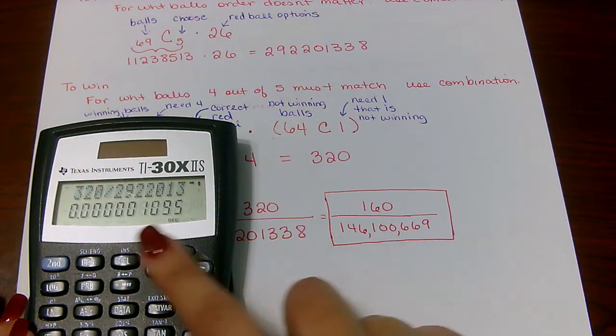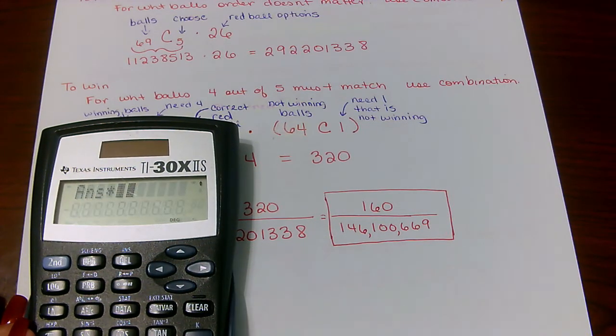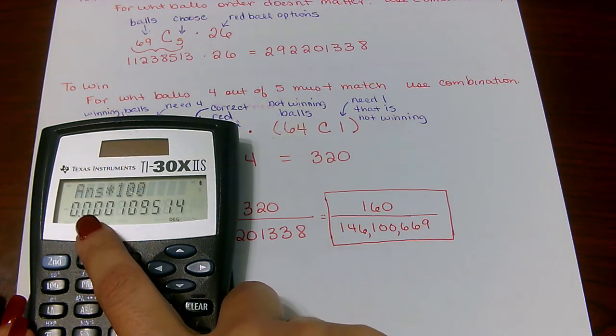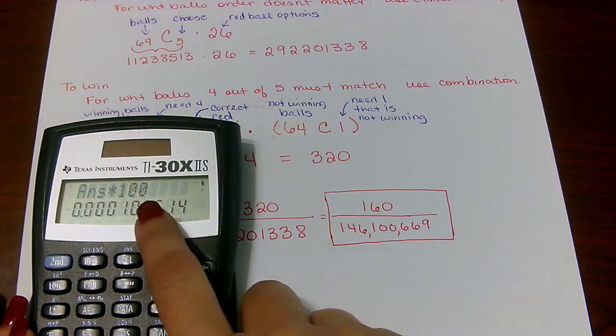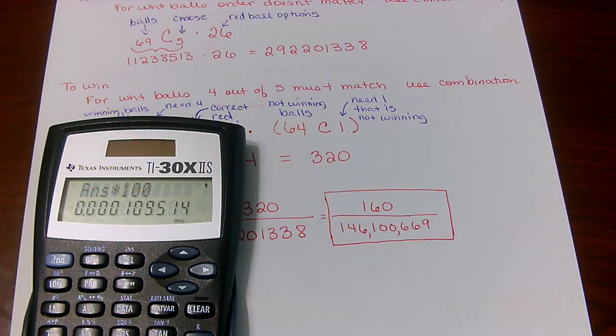The percentage here, remember when you have a decimal, you times it by 100, and here you would have like 0.0001%. So there's virtually no way that you're going to be able to pick a winning combination.